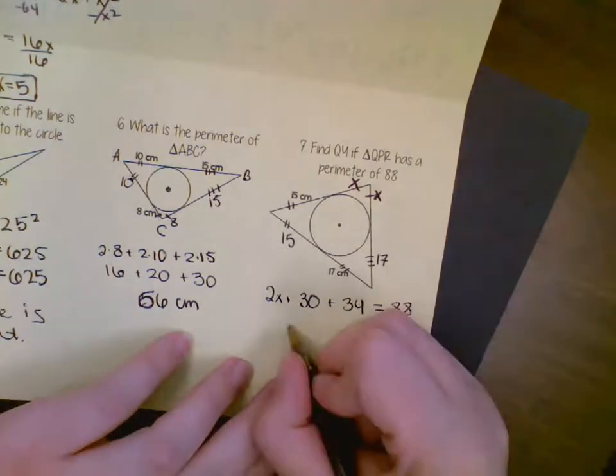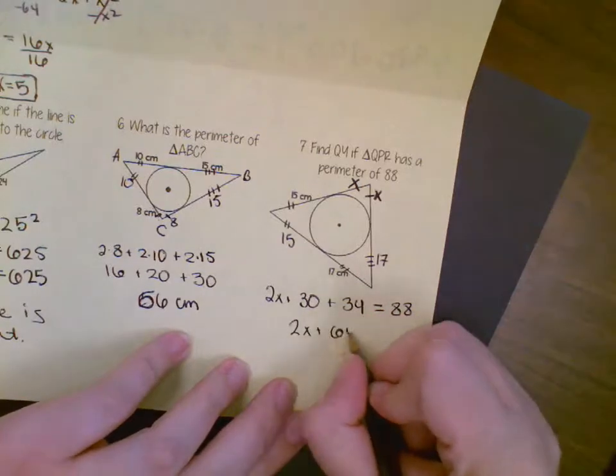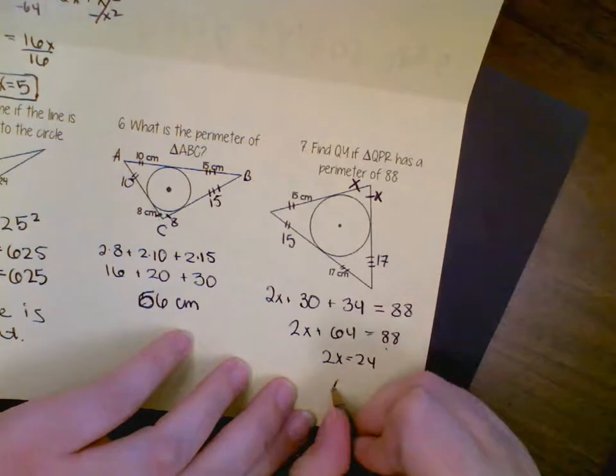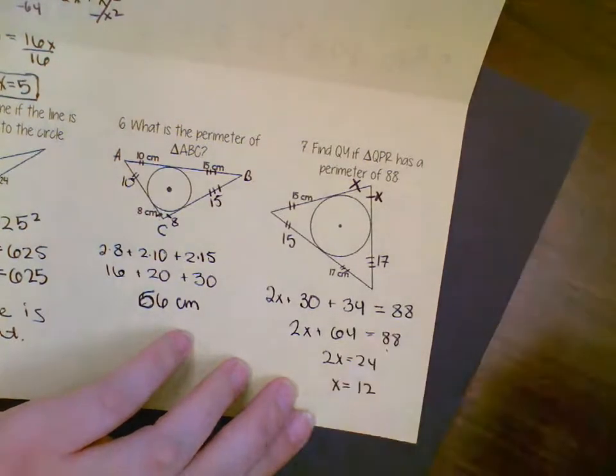So we can just solve our equation like a normal one. So 2x is equal to 24, so that means that x is 12. And that would be it.